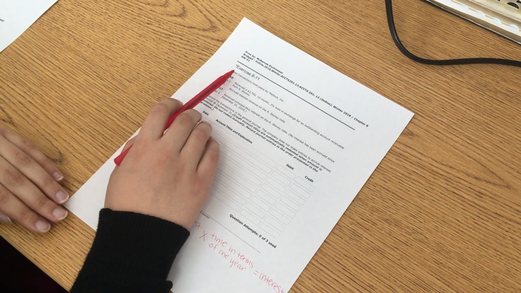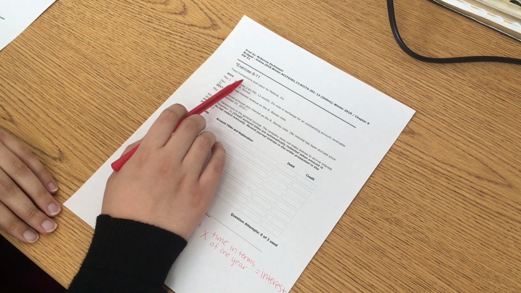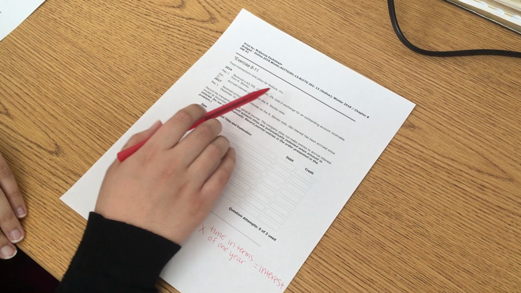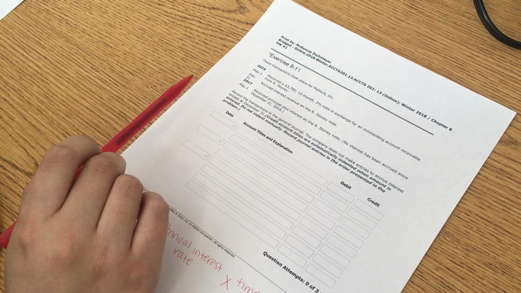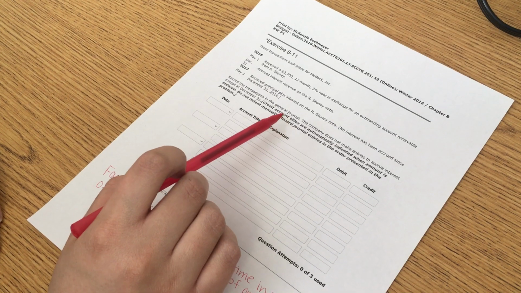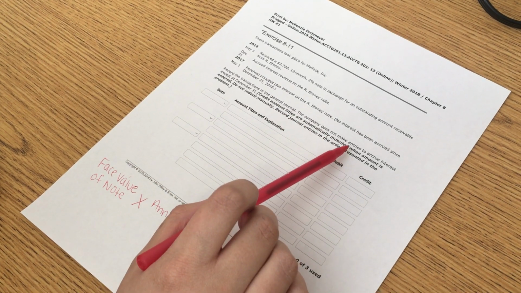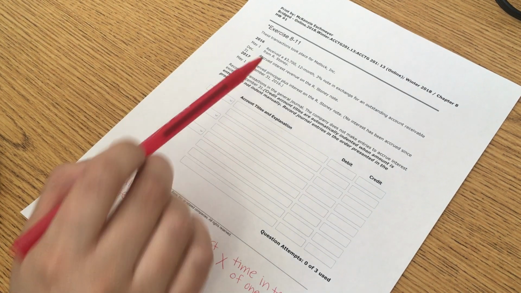Hi class, today we're going to be doing exercise 811 and we are given a list of transactions that took place for Medlock Inc. in both 2016 and 2017. What we're going to be doing today is to record the transactions in the general journal, and the company does not make entries to accrue interest except at December 31st.